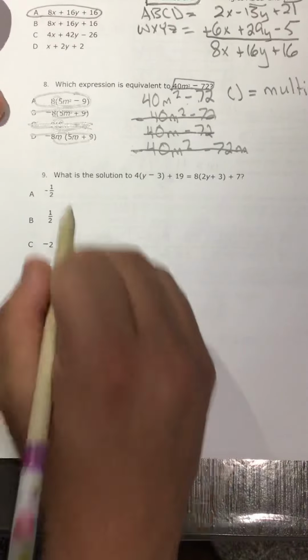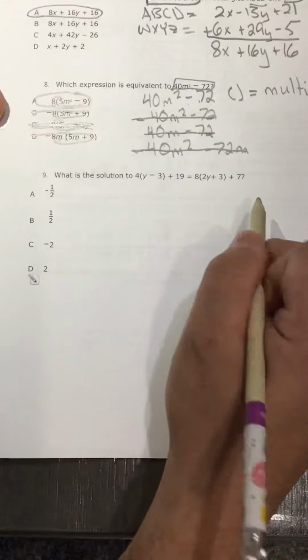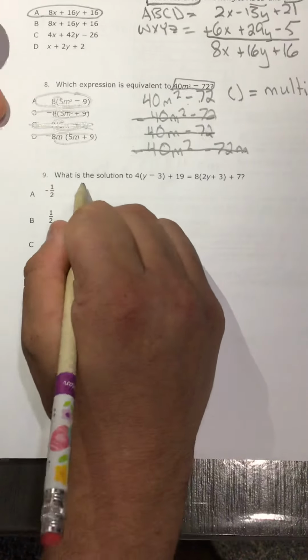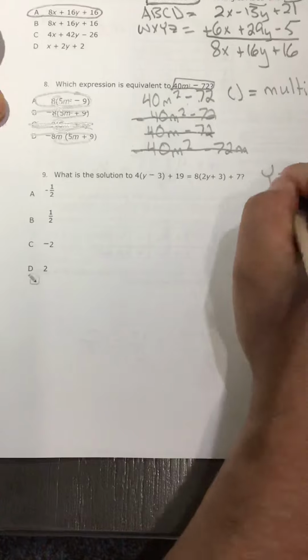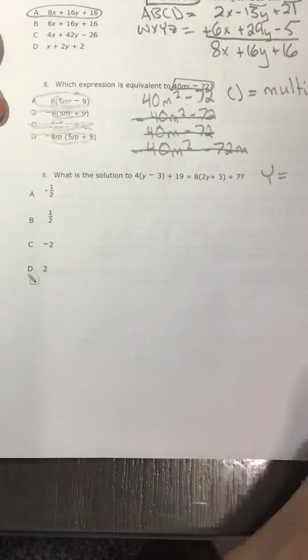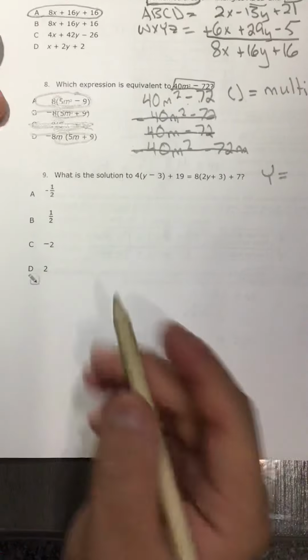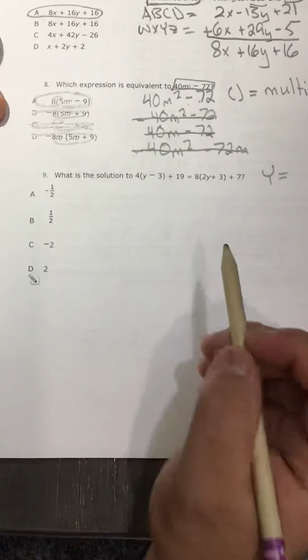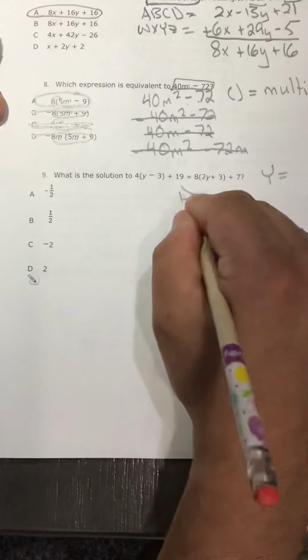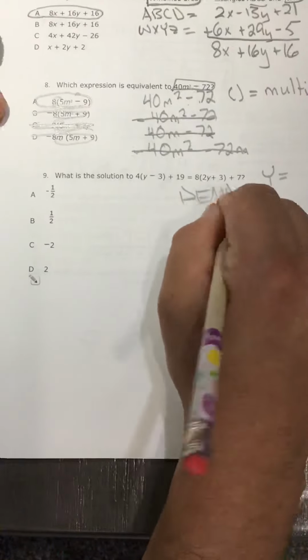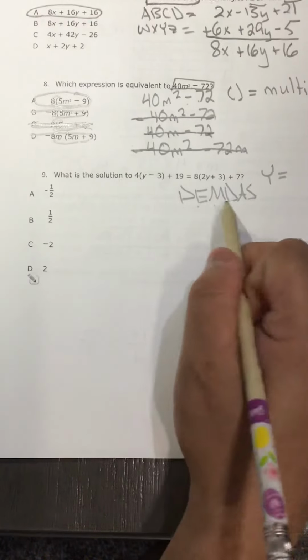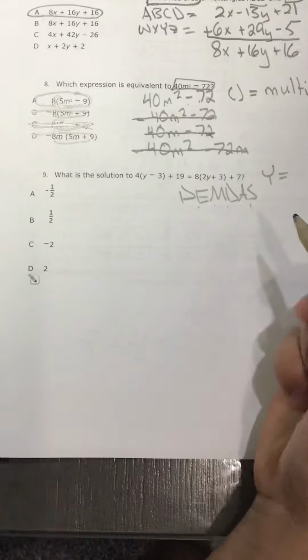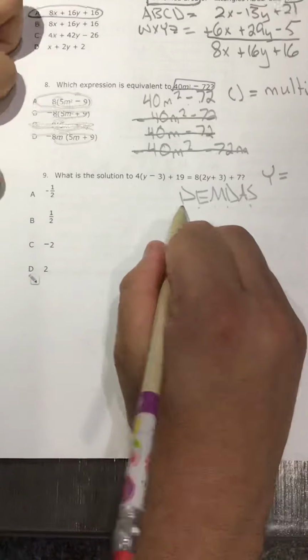We're simply solving for y. What is the solution to this problem? Hay que saber qué es la solución de este problema. Aquí estamos buscando qué viene siendo y. What is y? First step to this is we have to know PEMDAS. Parentheses, exponents, multiplication, division, addition, subtraction. Okay? Vamos a hacer paréntesis primero.